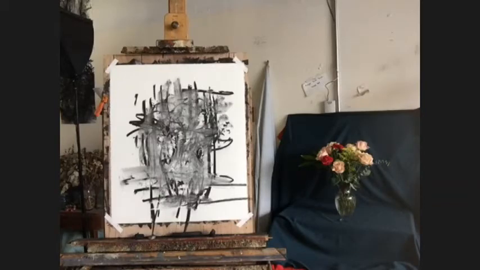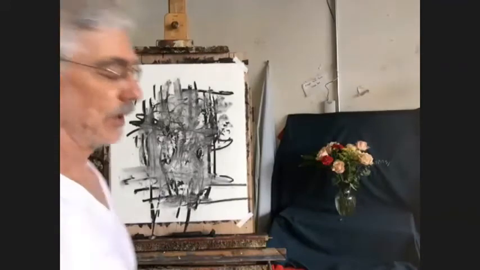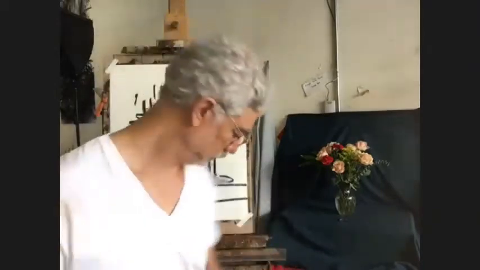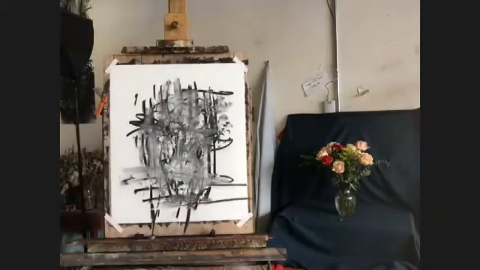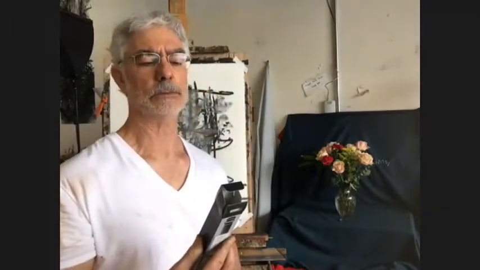What kind of charcoal? Vine charcoal. It's just a vine, not compressed. I don't know what brand it is. Willow, Coats. I think I got it from Jerry's.